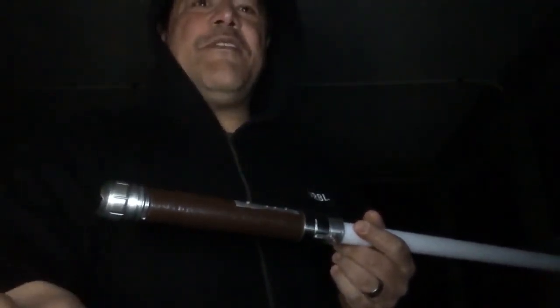Okay, so this next one is the EternalEmperor from KSith. The one true Emperor. And this is an unstable pulse blade.